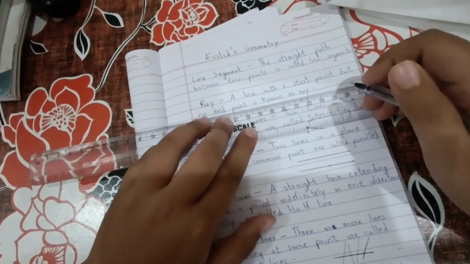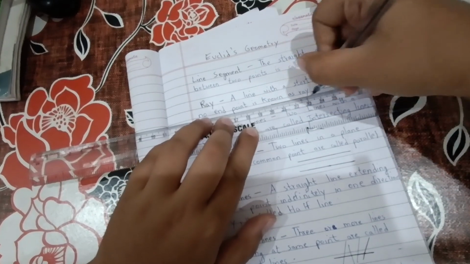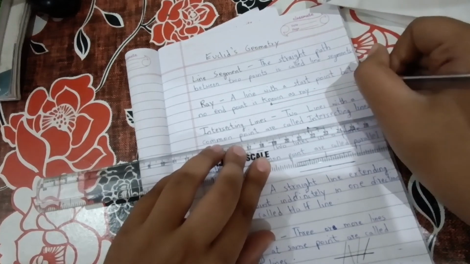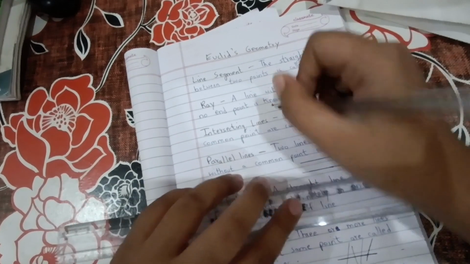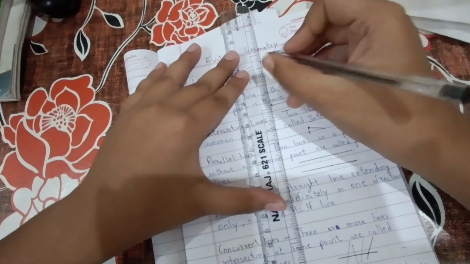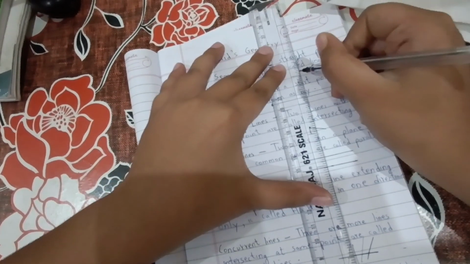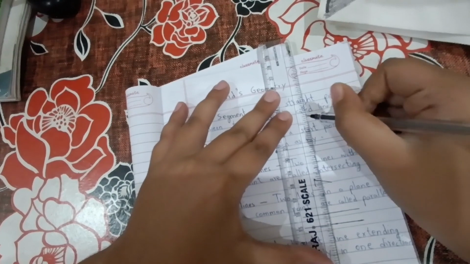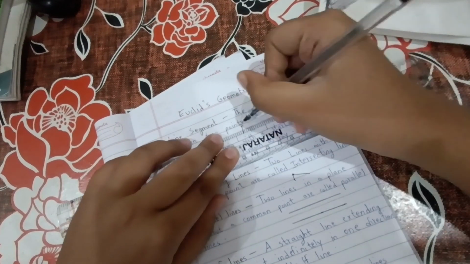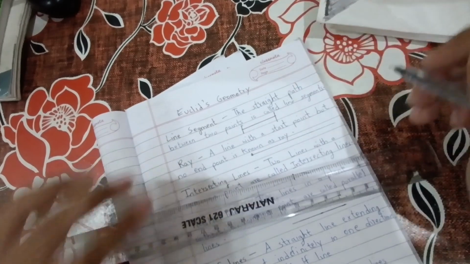Ray. Let me show you a ray. One is going like this and it keeps on going. It will never stop. From one point, it will keep on going. It doesn't have any other end point. And a line segment, a straight one between two points. For example, I have this, and now between them I'm going to draw a line. Just ignore this, it is rough work.